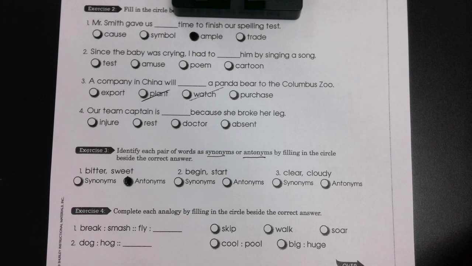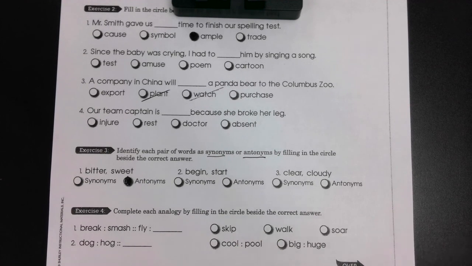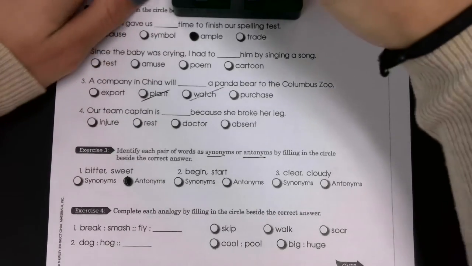Number 3, clear and cloudy. Could it be clear and cloudy at the same time? If the answer is yes, they're synonyms. If no, antonyms. Exercise 4.